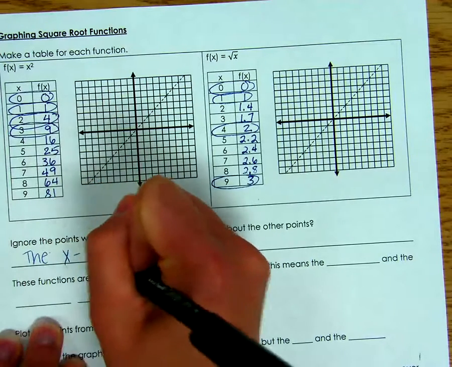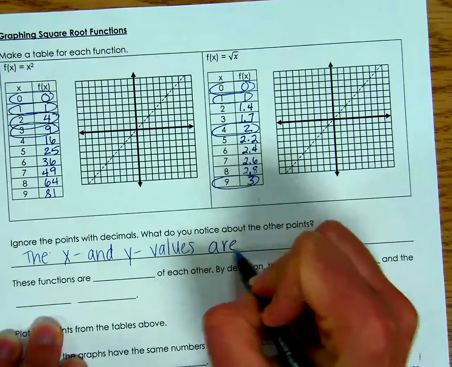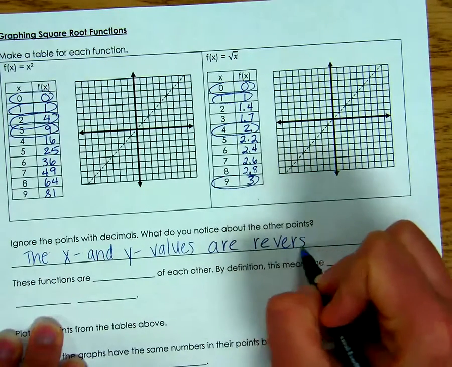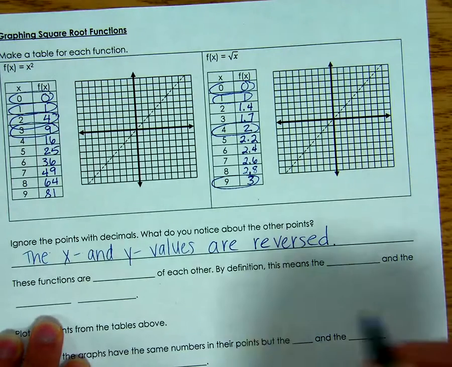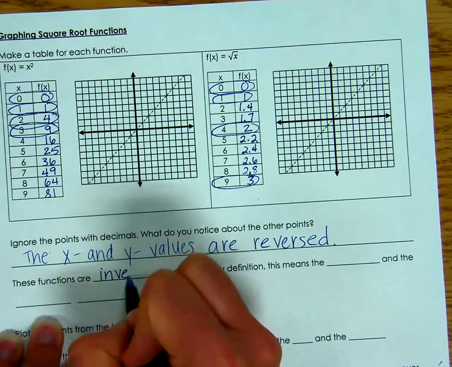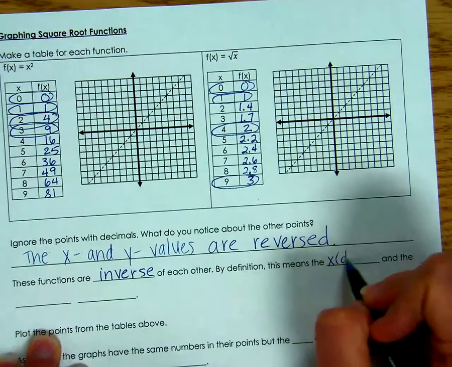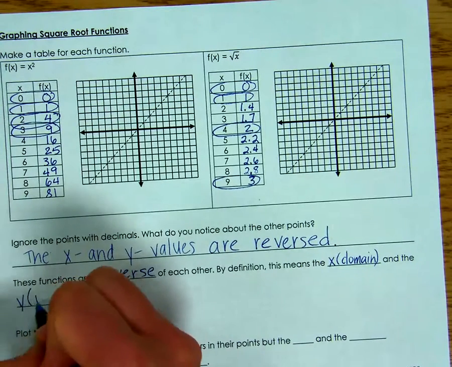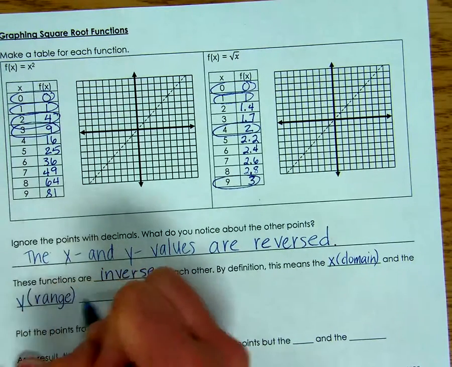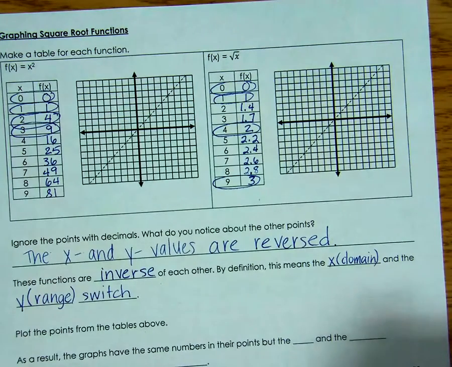The x and y values are reversed. Mathematically, these functions are called inverses of each other, and by definition, this means that the x, which we know as our domain values, and the y values, or our range, are switched. You'll learn a lot more about inverse functions in the future.